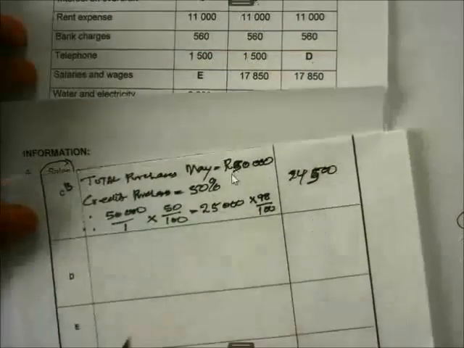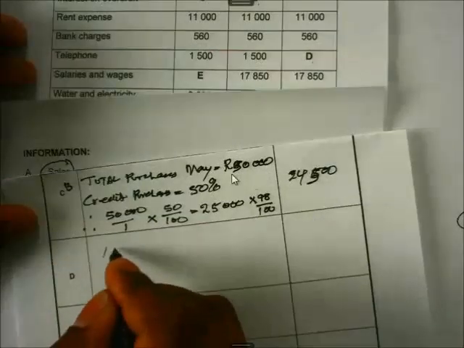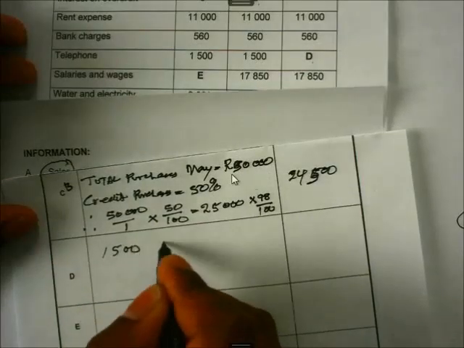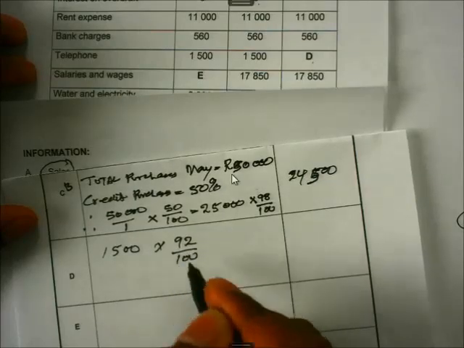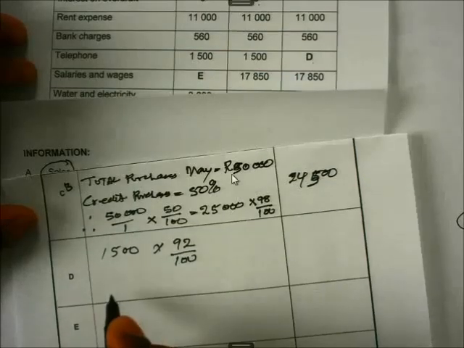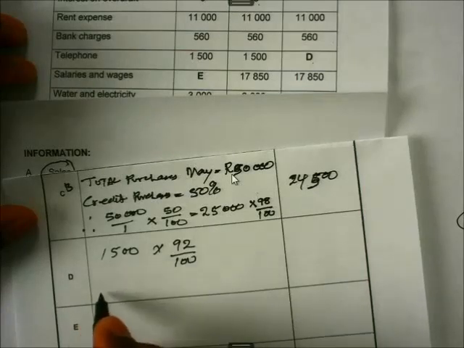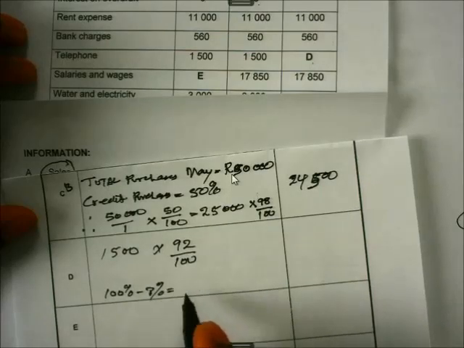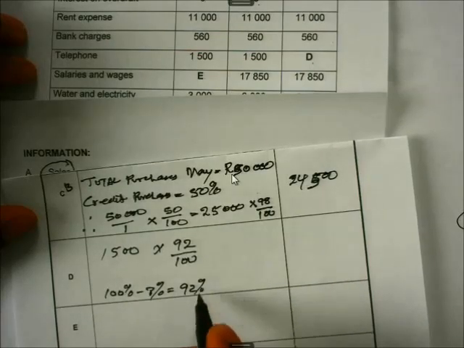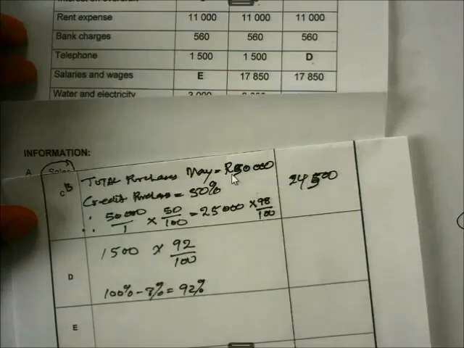What we are simply going to say is 1,500 multiplied by 92 over 100. Where do I take the 92 from? 1,500 is 100%. 100% minus 8% is equal to 92%. That is what they are actually saying.